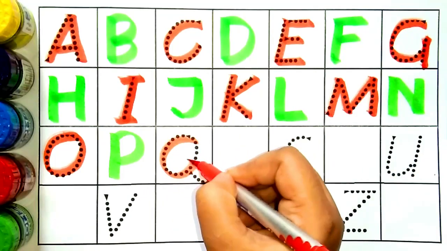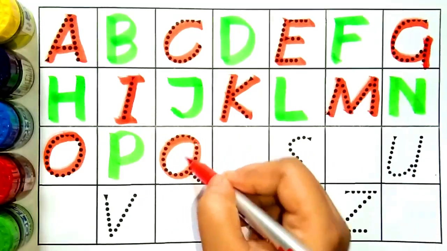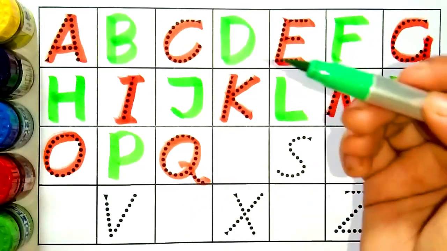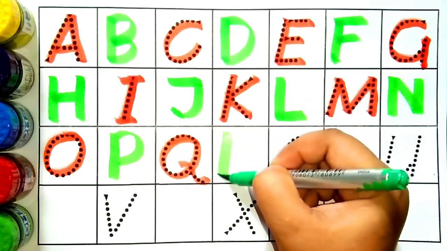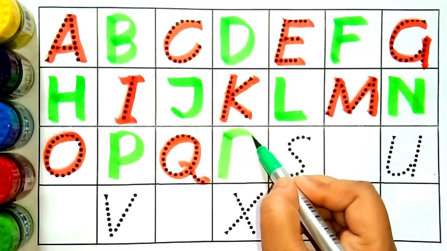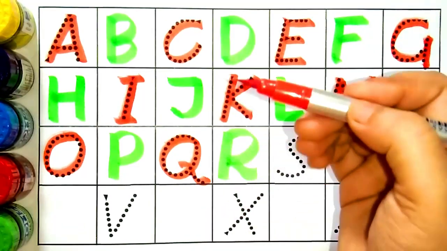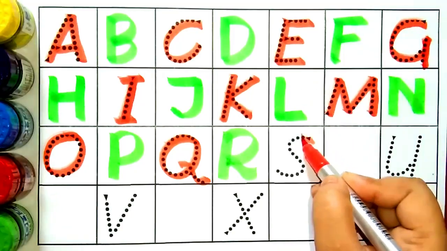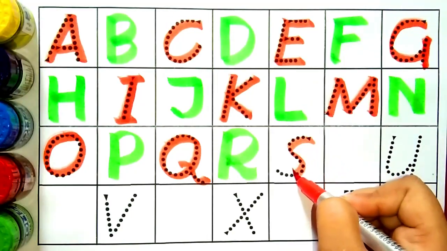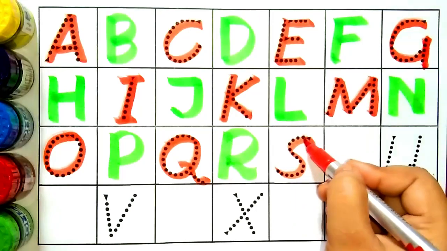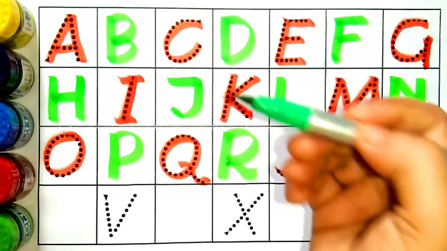Q for queen, light green color. R for rabbit, orange color. S for sun, light green color.